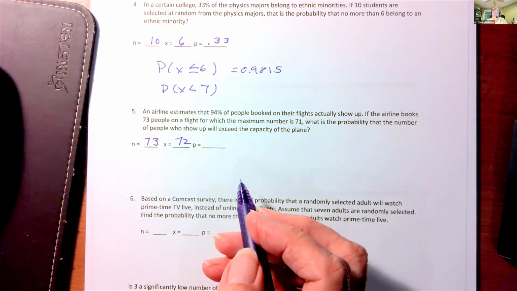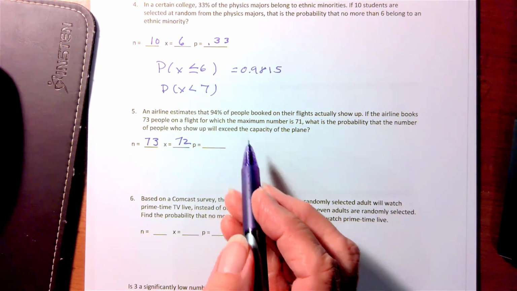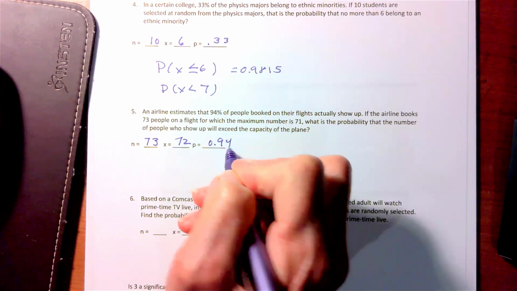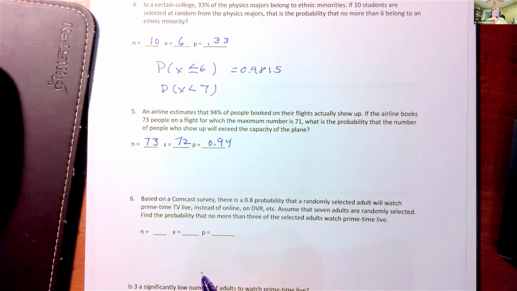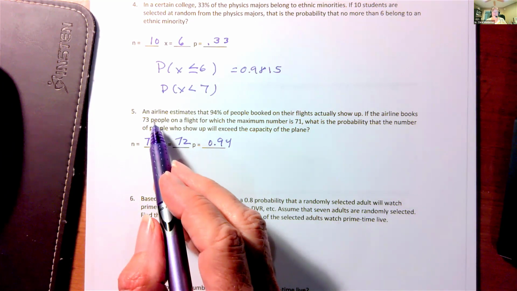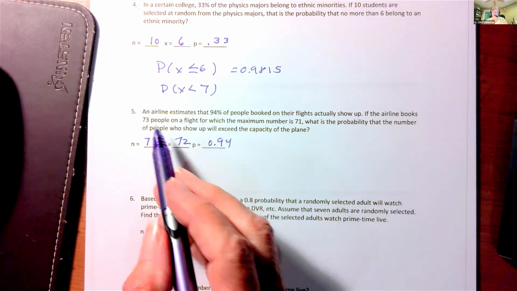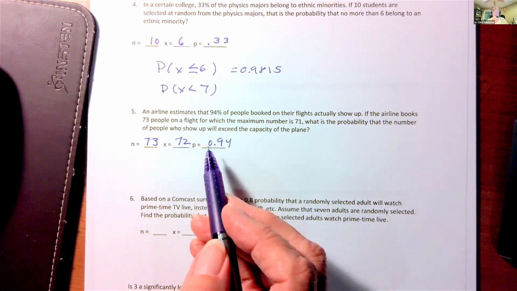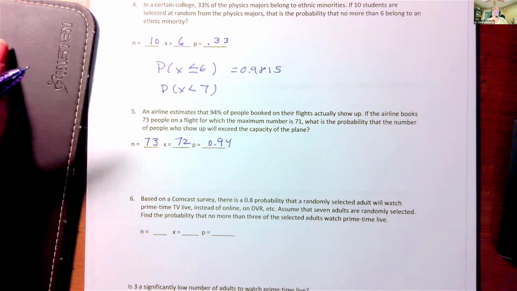And what's the probability of showing up? 0.94. It's a little trickier because the maximum capacity of 71 is not the trials. We're booking 73 people, and we want to know what's the probability that we exceed capacity, which means 72 of those people show up. All right, so let's go back over to our tool.